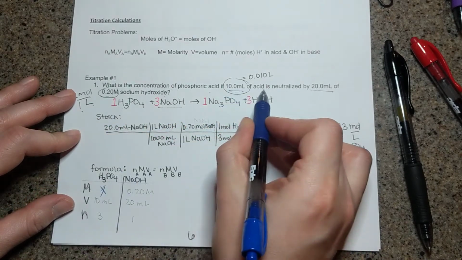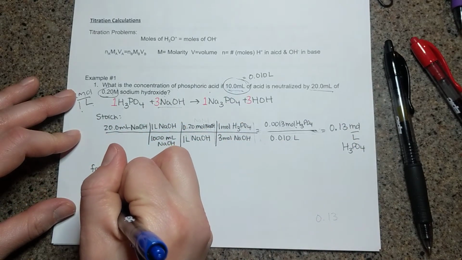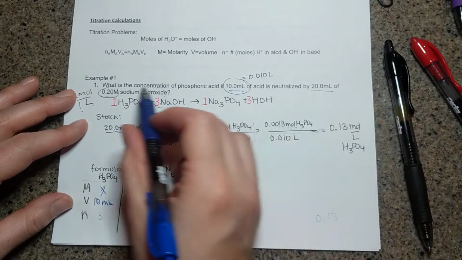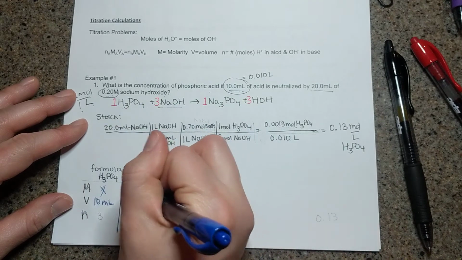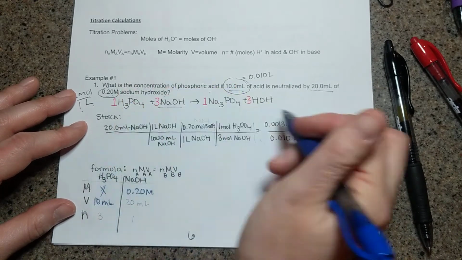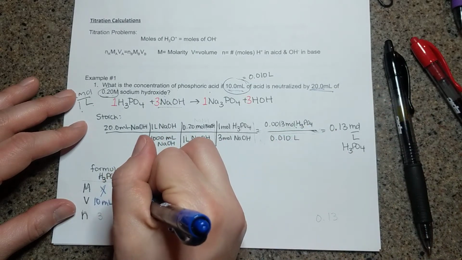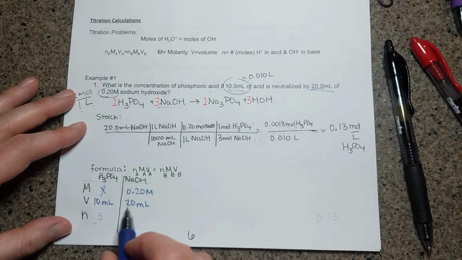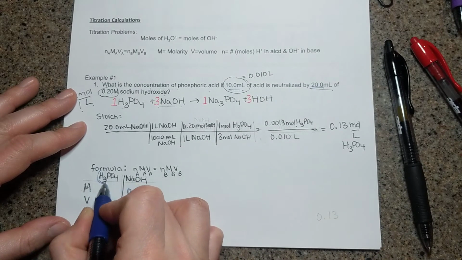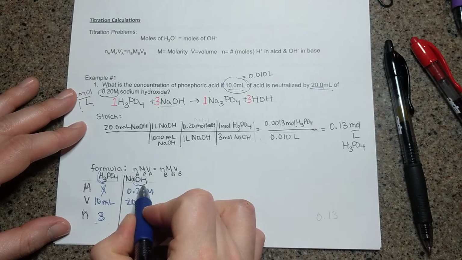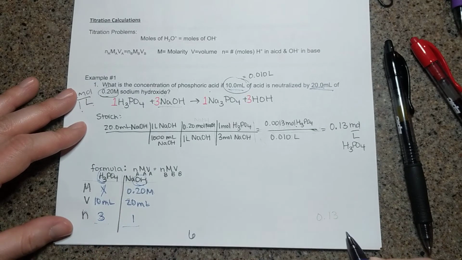If I have 10 milliliters of acid neutralized by 20 milliliters of 0.2 molar sodium hydroxide, my concentration is 0.2 molar, and I have 20 milliliters. I can't forget to do my Ns. So the number of hydrogens on my acid is 3, and the number of hydroxides on my base is 1.